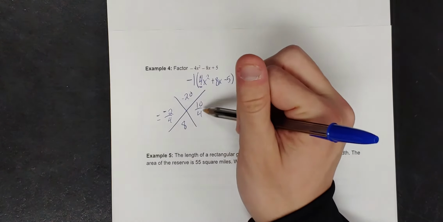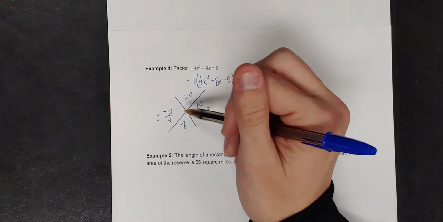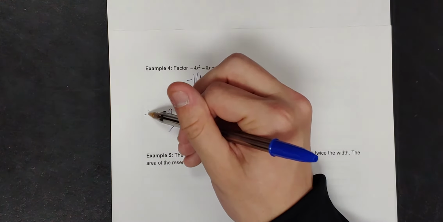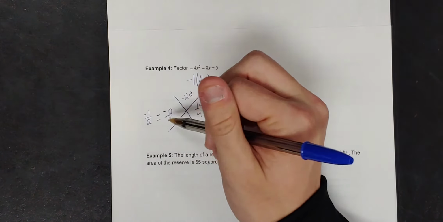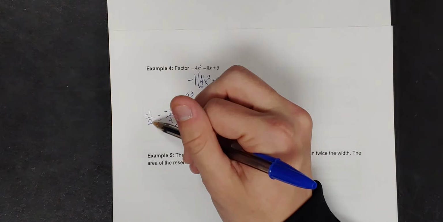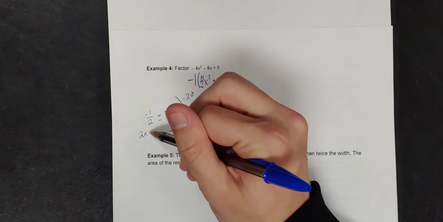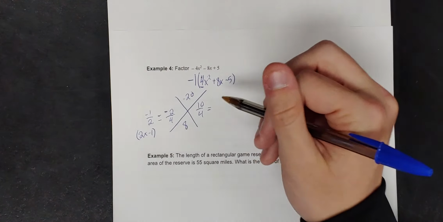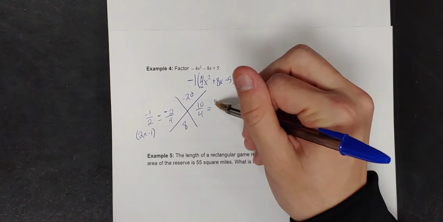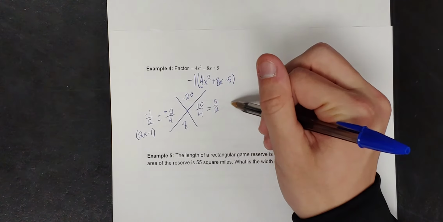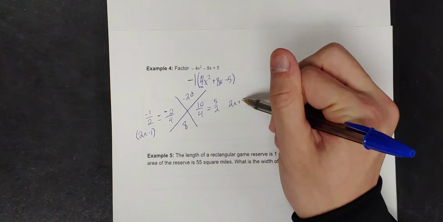Nothing is going to end up being a whole number. That's okay. We can still reduce, which we need to do. So negative 1 over 2. So that means I have 2x minus 1. And then over here reduces to 5 over 2, which means I have 2x plus 5.